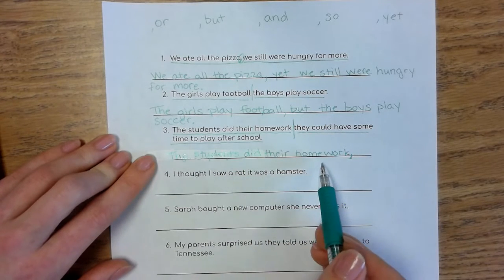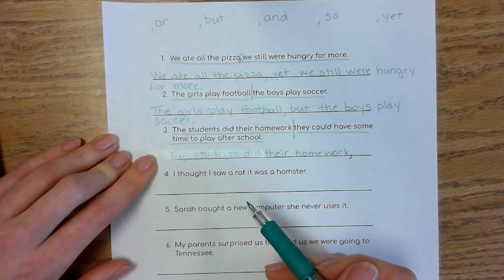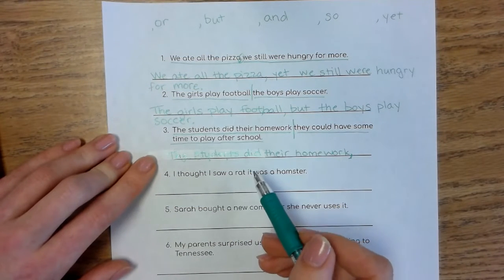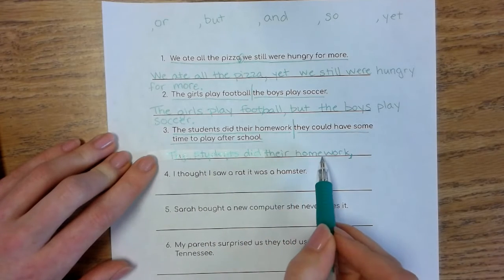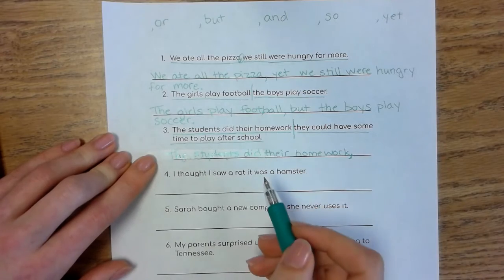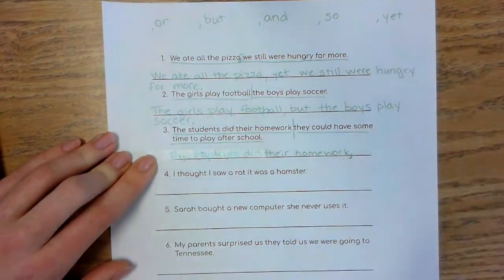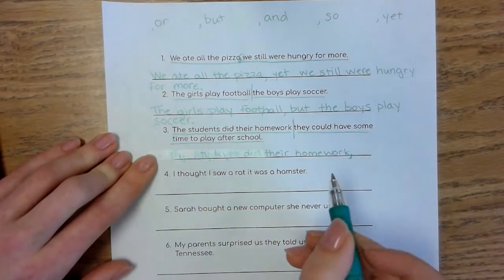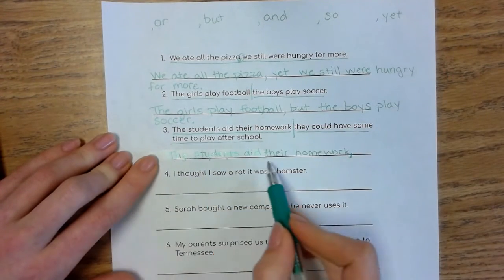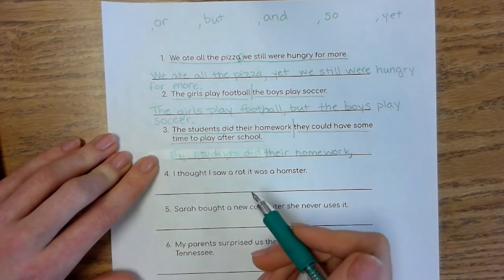The students did their homework, and they could have some time to play after school. I'm still not liking that one either. The students did their homework, so they could have some time to play after school. Ooh, ding, ding, ding. That one makes the most sense so far. Let's try the last one, but so really seems to make sense to me. The students did their homework, yet they could have some time to play after school.